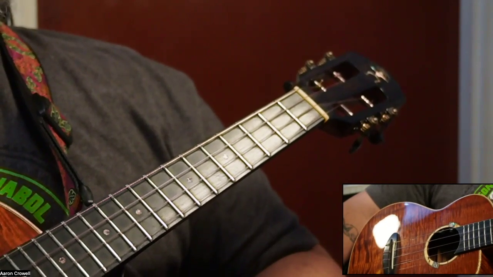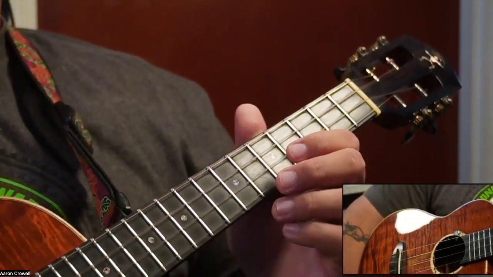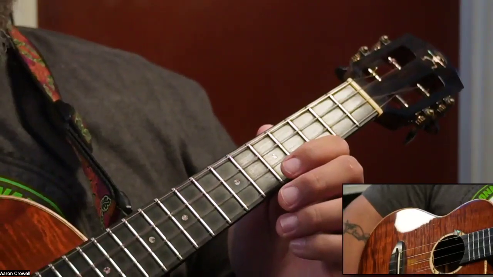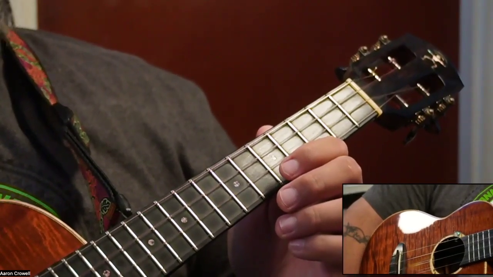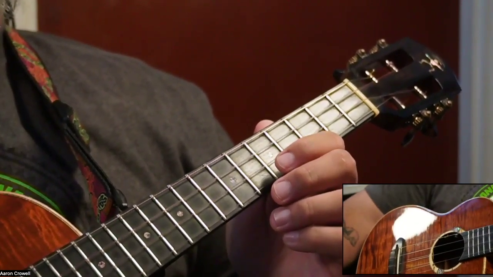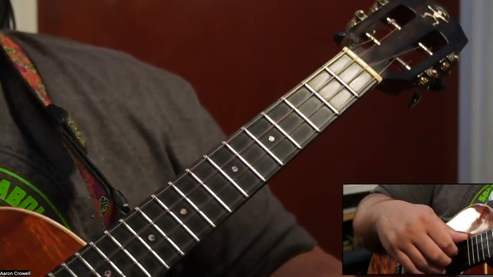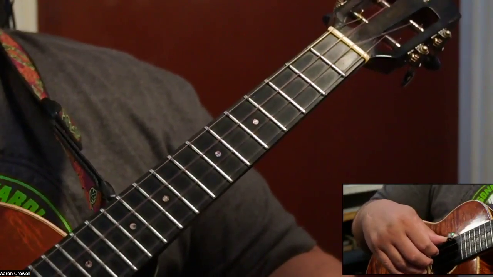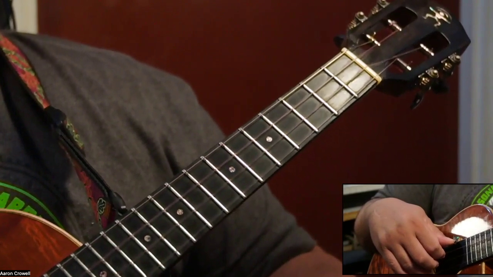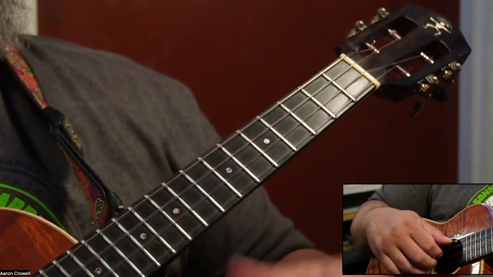Okay, so let's do this. Here we go. Root on 3. 1, 2, 3, 4, 5.